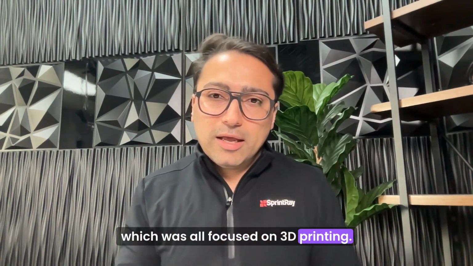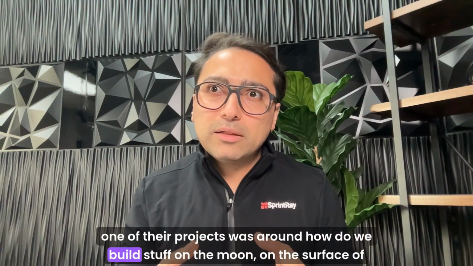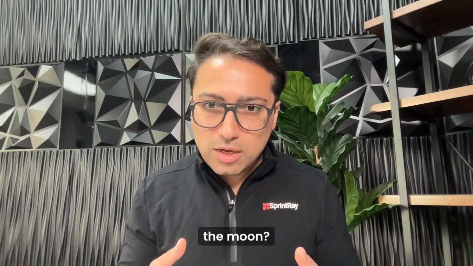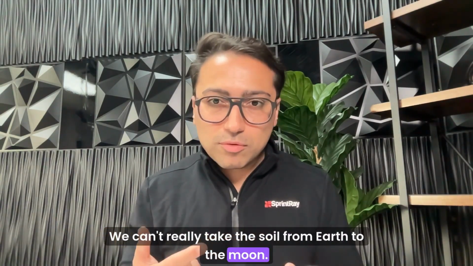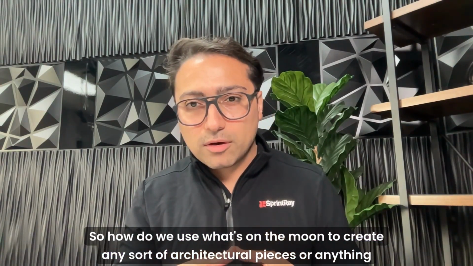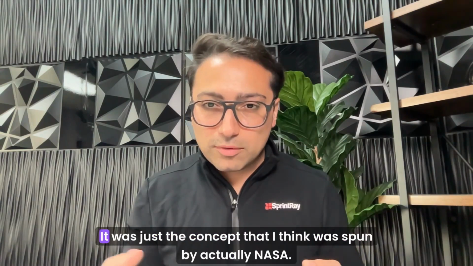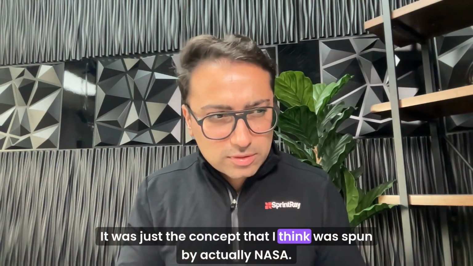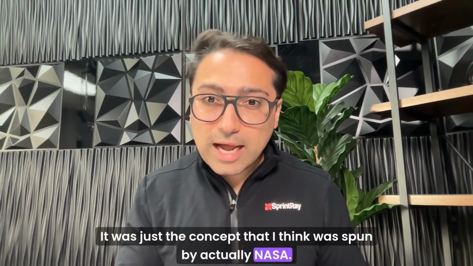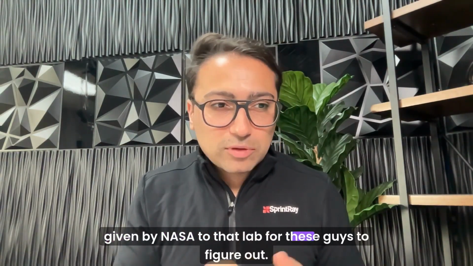printing. And one of their projects was around how do we build stuff on the moon, on the surface of the moon? We can't really take the soil from Earth to the moon. So how do we use what's on the moon to create any sort of architectural pieces or any structures so we could live on the moon? It was just a concept that I think was spun by actually NASA. It was a project given by NASA to that lab for these guys to figure out.